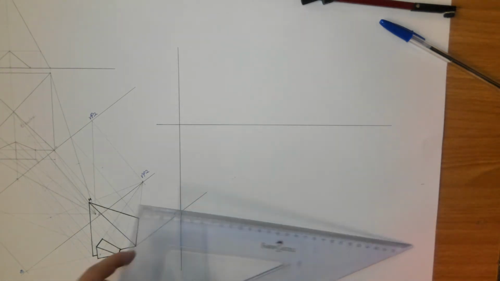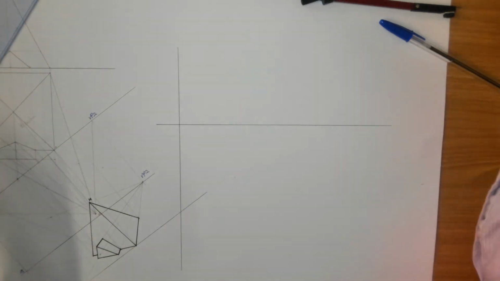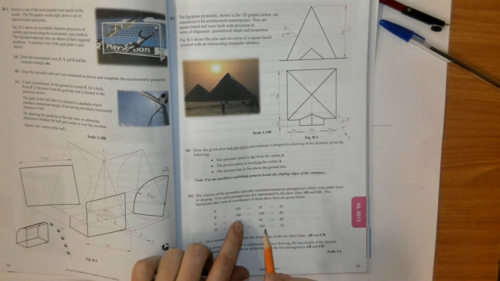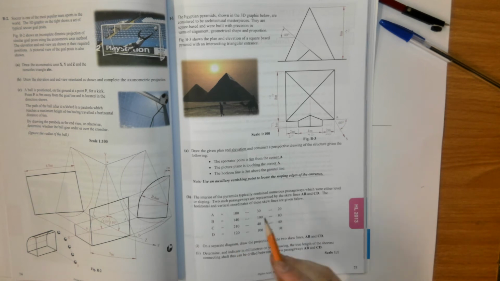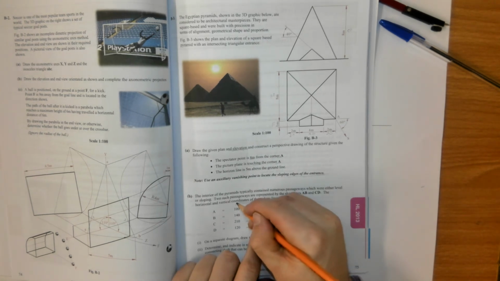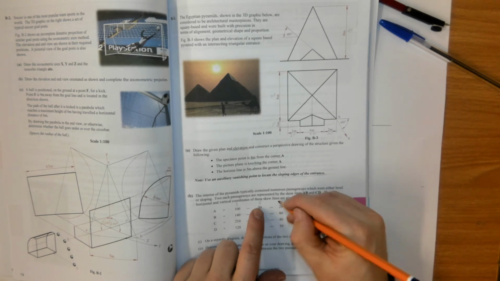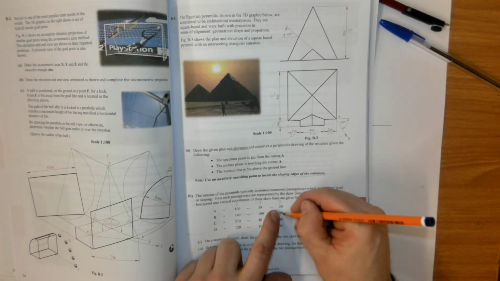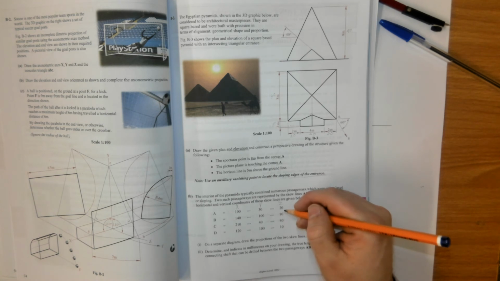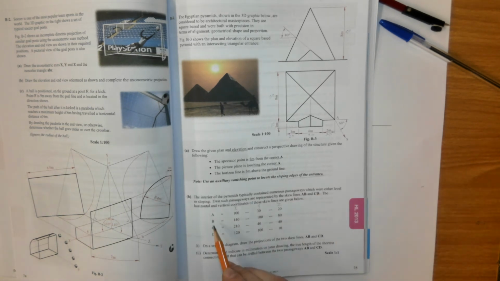Okay, so the coordinates, right? The X coordinates are how far you go across from the YY line, the vertical plane. The Y coordinates are how far you go up from the XY line or the horizontal plane, and the Z coordinates are how far out from the vertical plane you go, or how far down from the XY line.